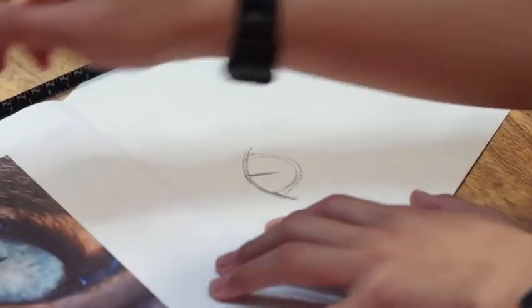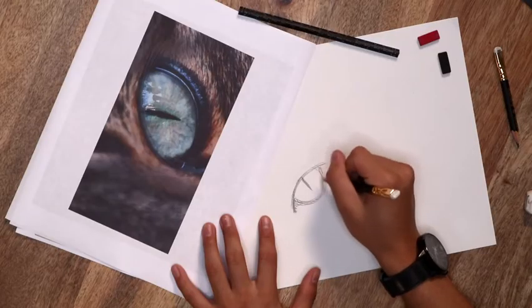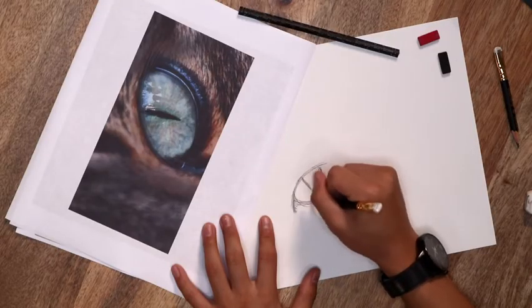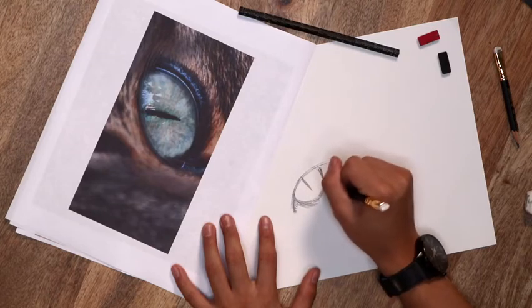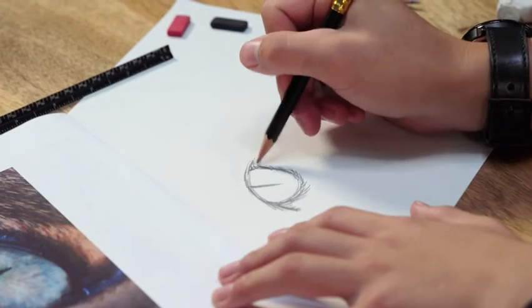So I might darken the dark fur around the eyes like this. And I'm using short strokes because cats have fur. So we want to get that kind of texture.